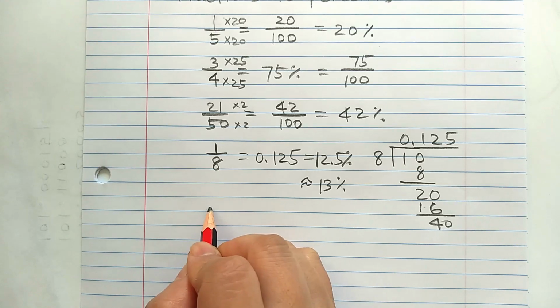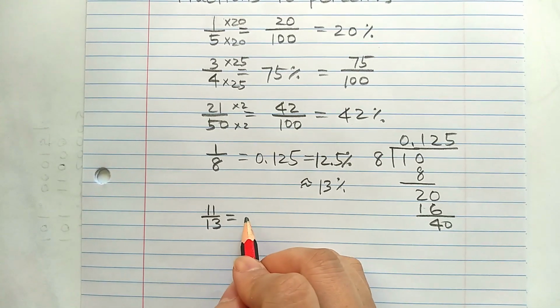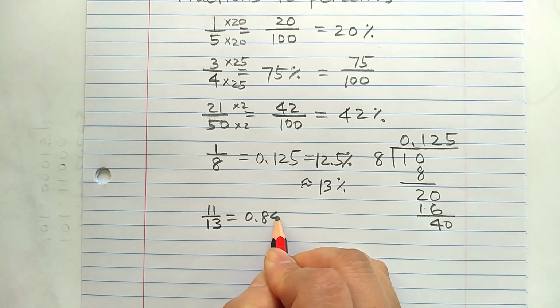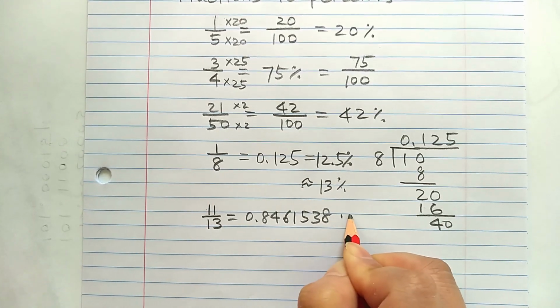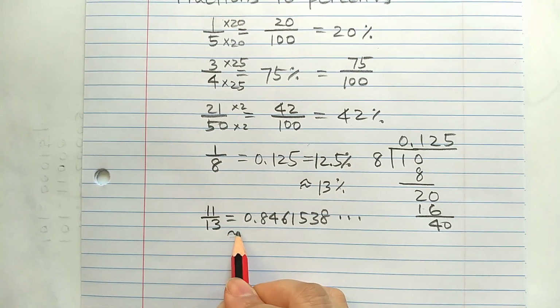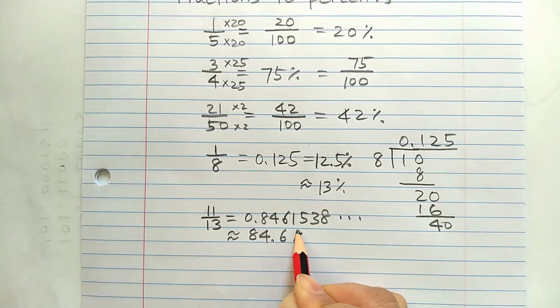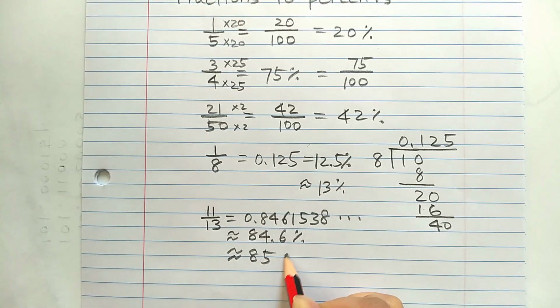How about 11 over 13? It is equal to, I'm using a calculator here, 0.8461538... It is approximately 84.6%, or approximately 85%.